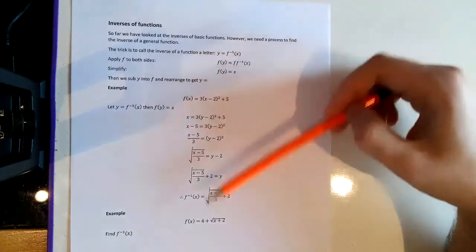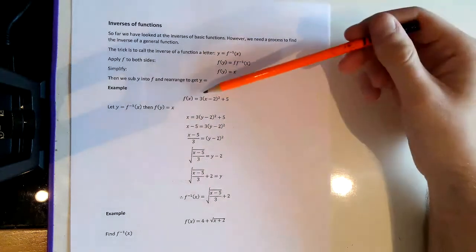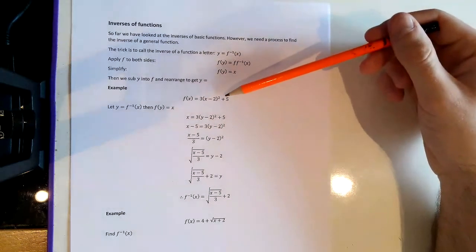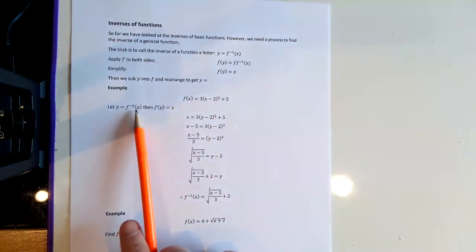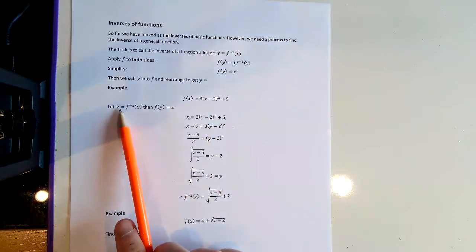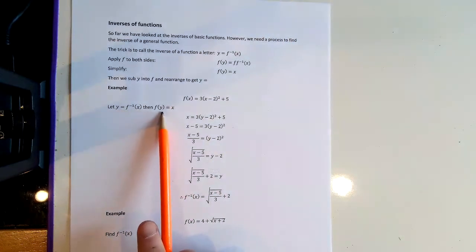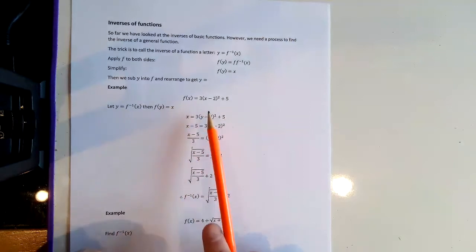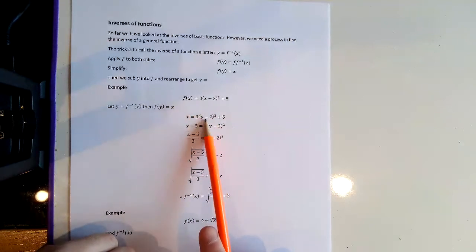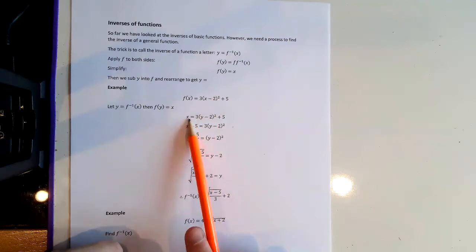So here's an example which is done for us already. So the function is 3 lots of x minus 2 squared plus 5. So if we call the inverse y, just to save on our notation, then f of y equals x. So if I sub y into there, I get 3 lots of y minus 2 squared add 5, and I make that equal x.